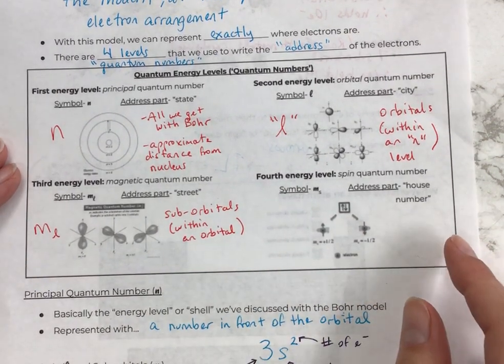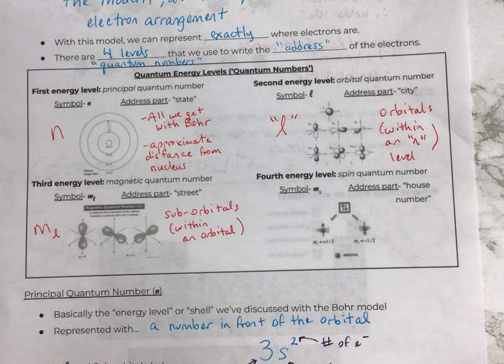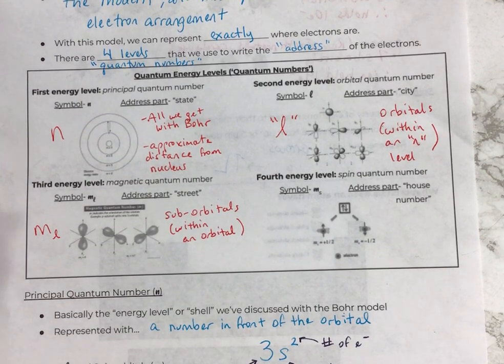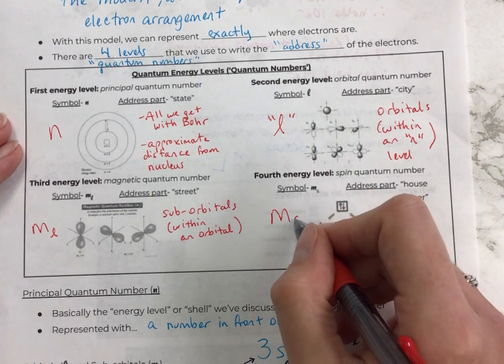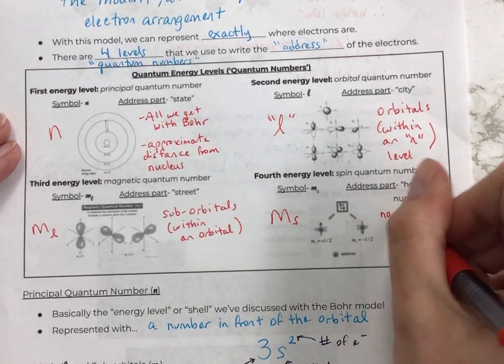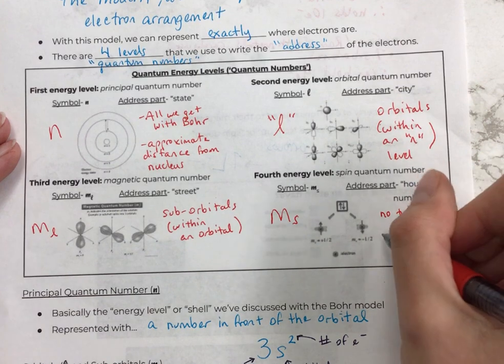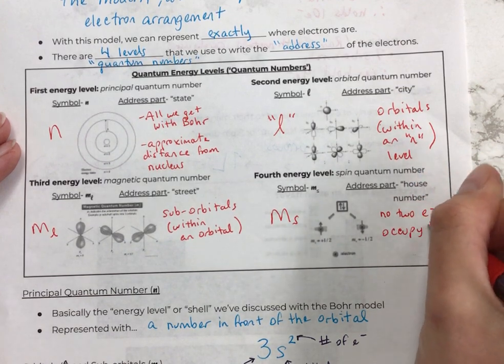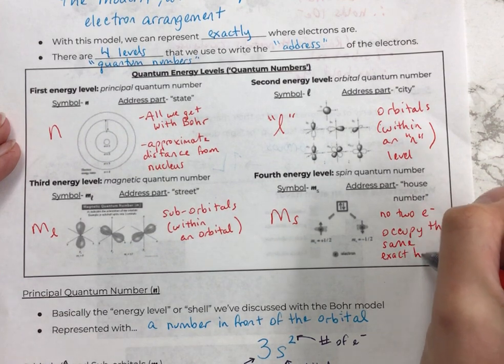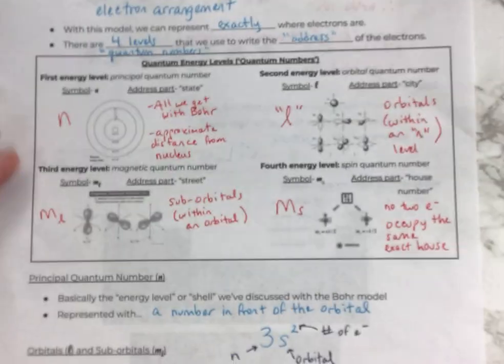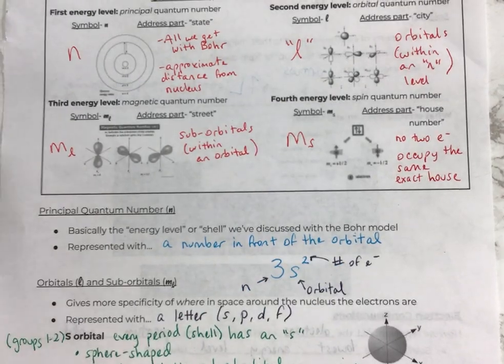And finally, our fourth energy level is our spin. And that is our individual unique house number where no 2 electrons can occupy that same space. So for this, we have m sub s, and no 2 electrons occupy the same exact house. We'll learn how to model spin in a little bit to demonstrate that as well. So let's keep going down.